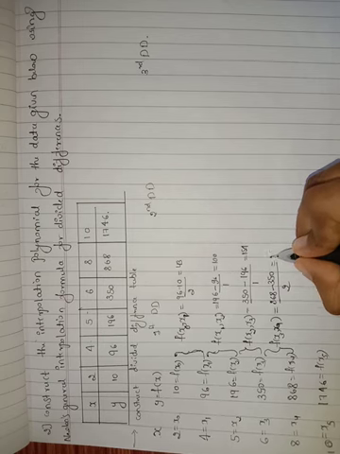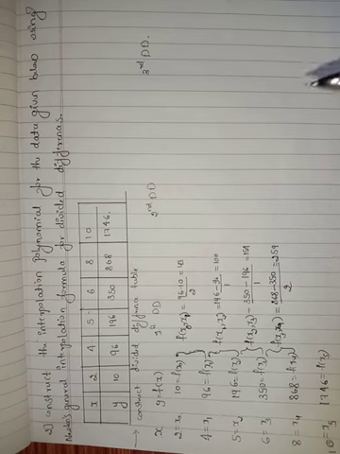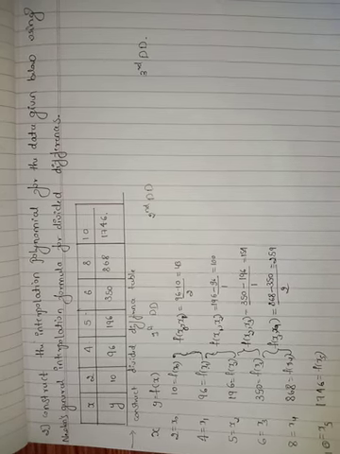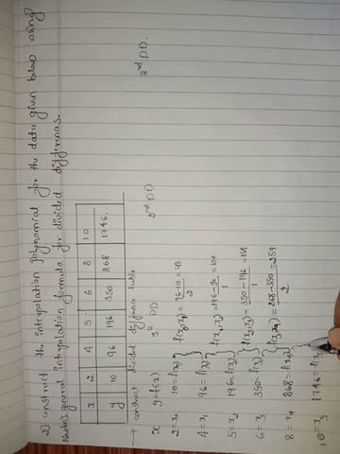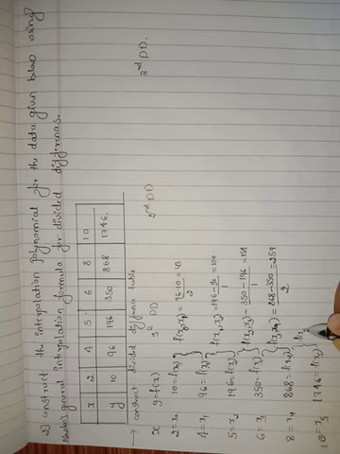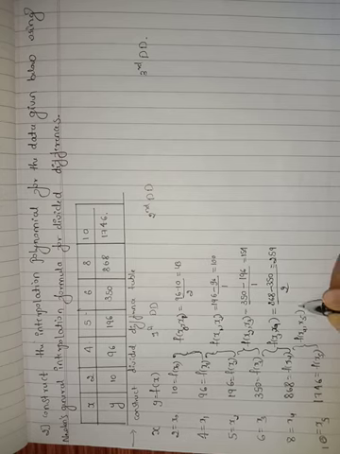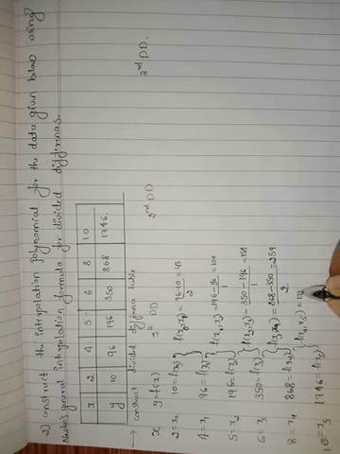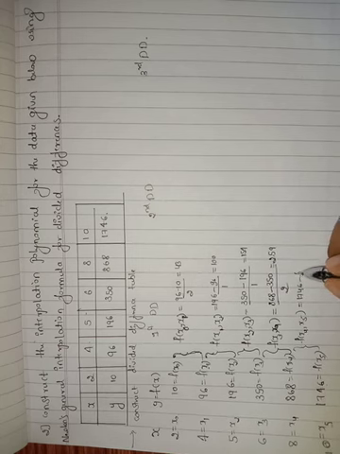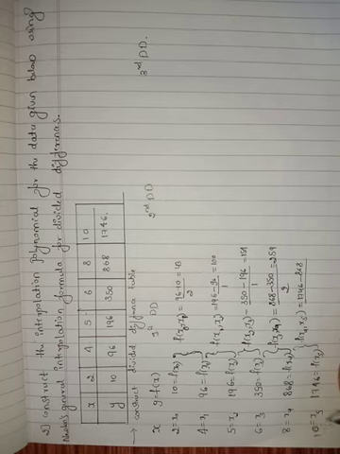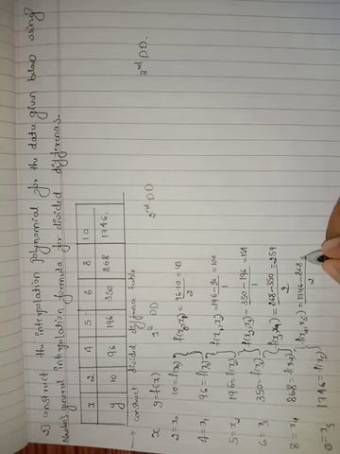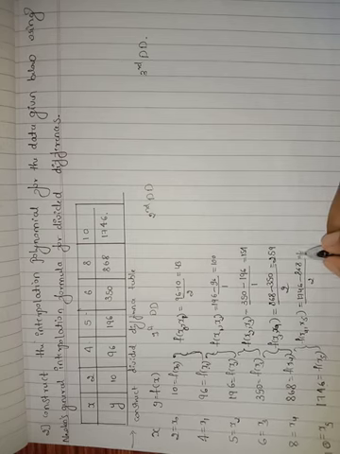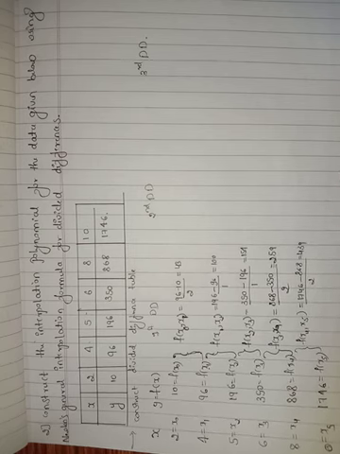It implies 259. Similarly, the last entry is f of x4, x5: f of x5 means 1746 minus 868 divided by 10 minus 8, which is 2. So this implies 439.